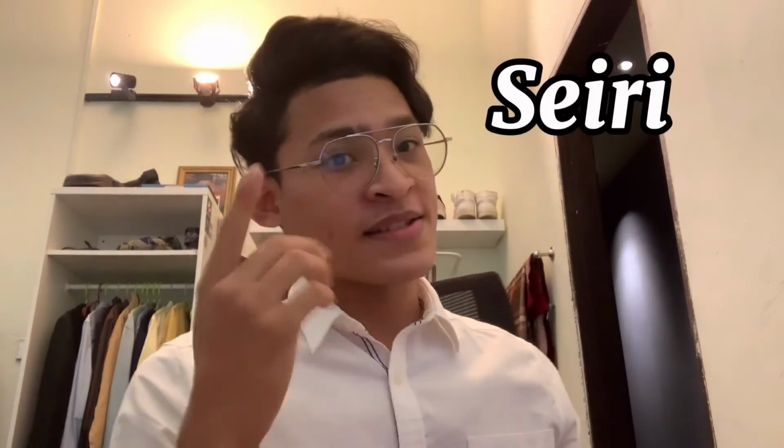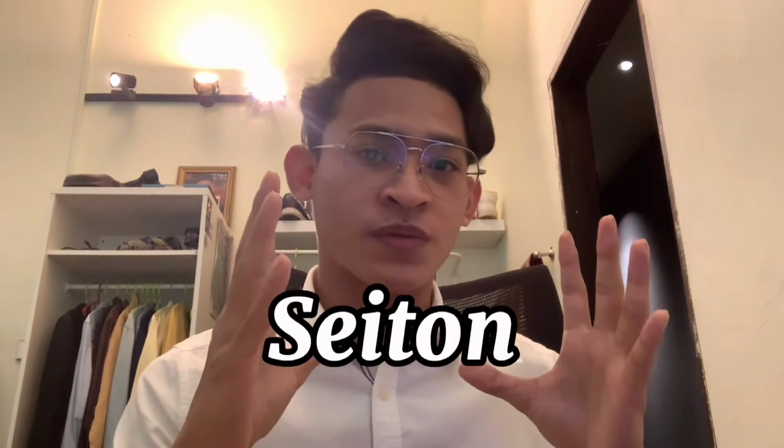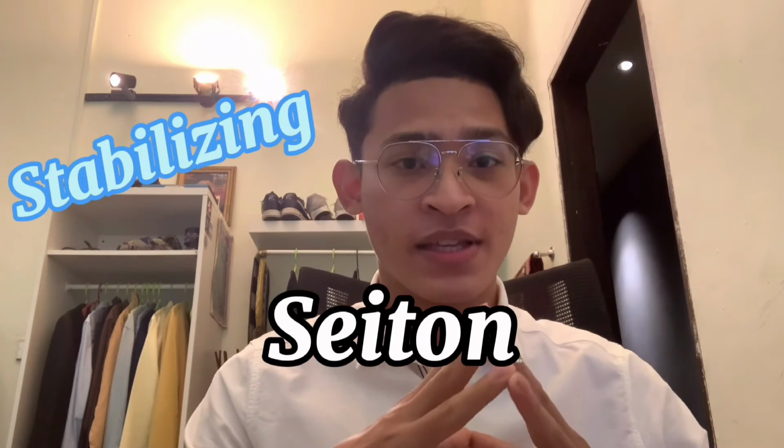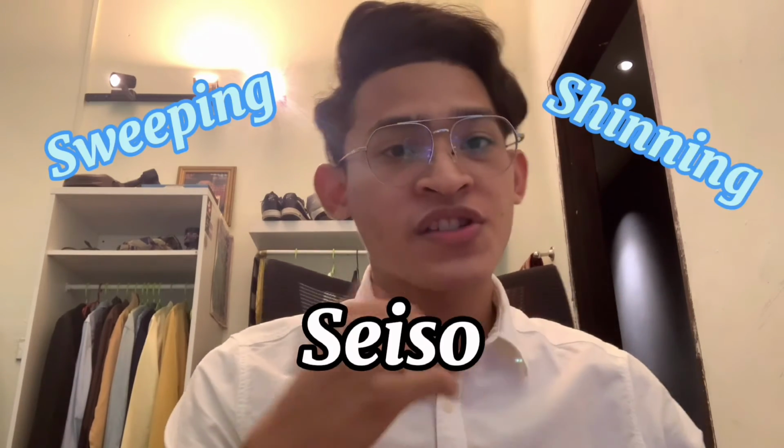The first on the list is Seiri, which in English is sorting. Sorting is to eliminate all unnecessary tools, parts, or instructions and keep the rest in accessible places. Next, we have the word Seiton, which means stabilizing or straightening out. This is defined as a place for everything, and everything should be in its place. Now, move on to Seiso, which is sweeping or shining in English. That is to clean the equipment and maintain its cleanliness, and also, they should be organized.